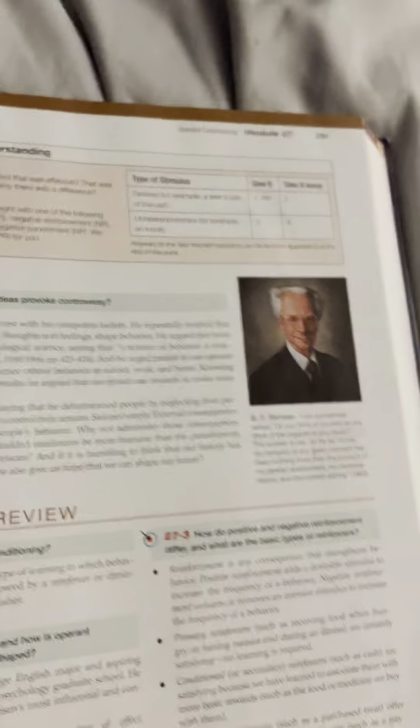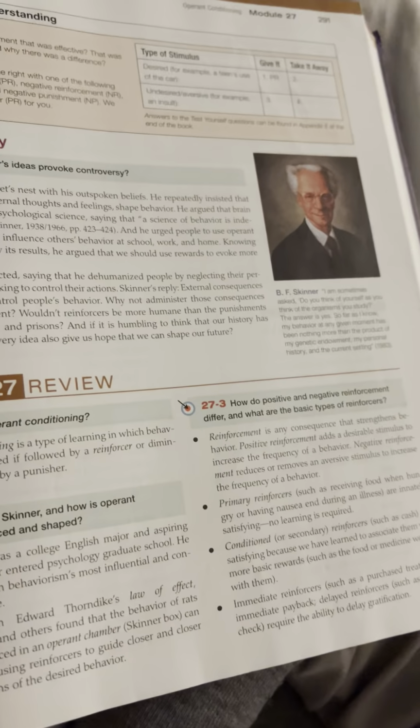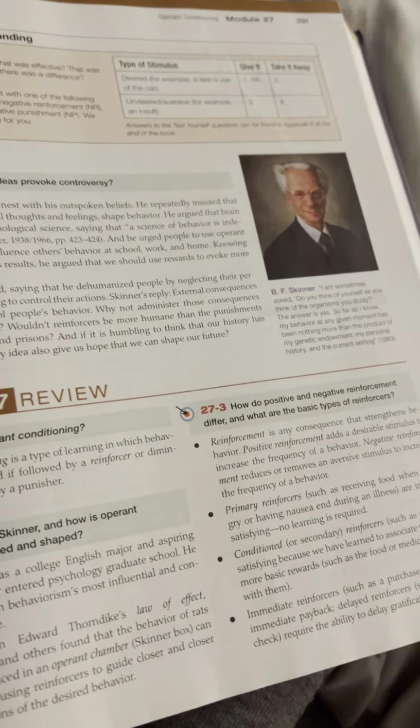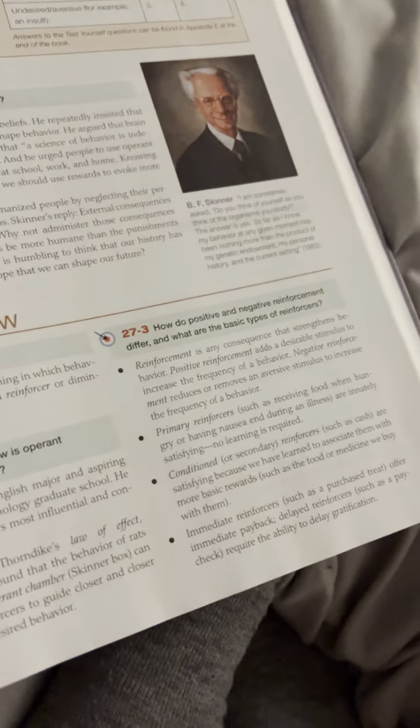Very good point, Skinner. Very good point. I agree with you. You're really just a collection of the entirety of your past consequences and decisions. You're one giant choose-your-own-adventure book. I agree with you, Skinner.